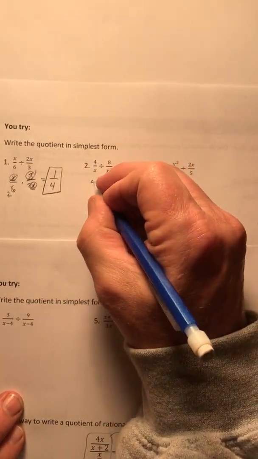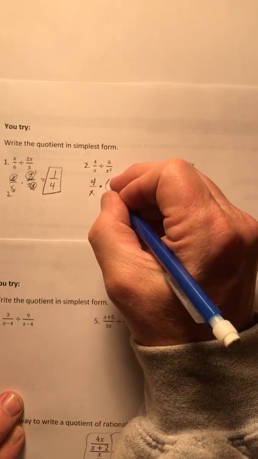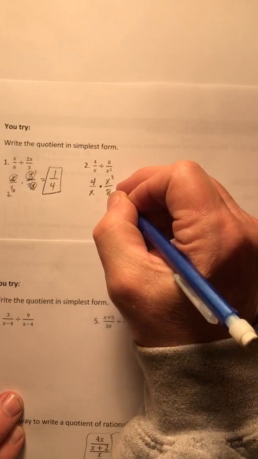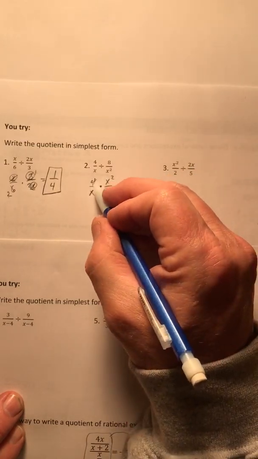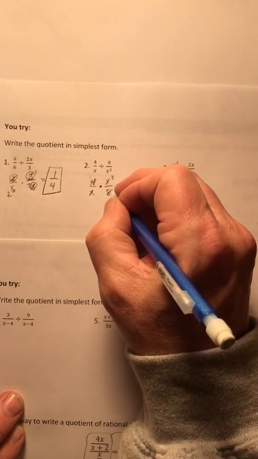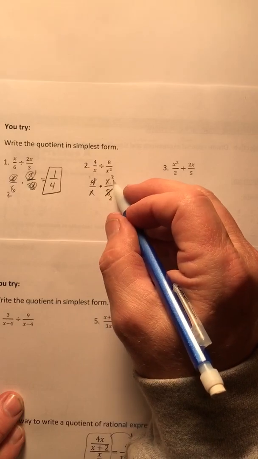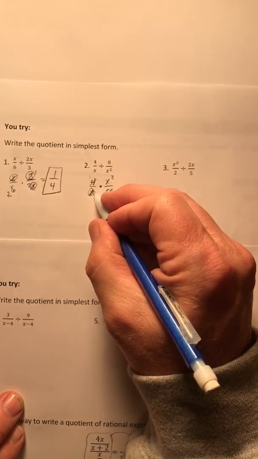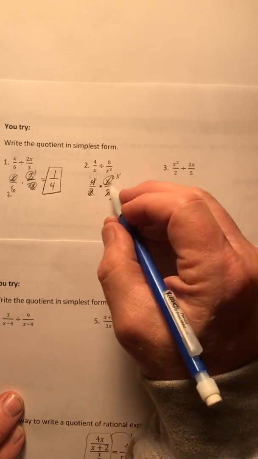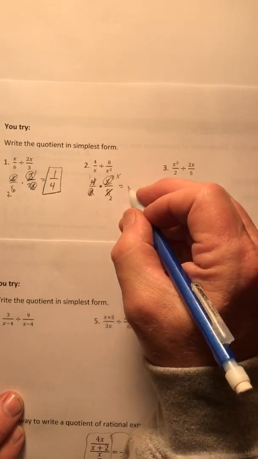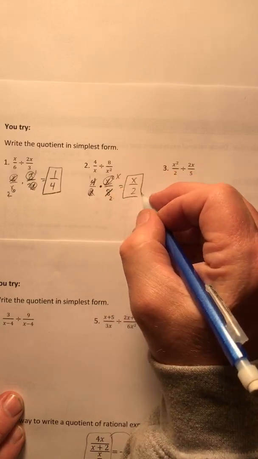So we'll keep this as 4 over x. Change that to multiplication and flip this one, x squared over 8. All right, so the 4 and the 8, they're both divisible by 4, so this becomes a 1, and this becomes a 2. All right, and then we got an x and an x squared. So we can get rid of this x and then take one of these away, so it leaves us with an x. So on the top, we have 1 times x, which is x, 1 times 2, which is 2.